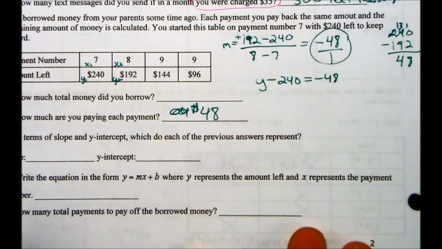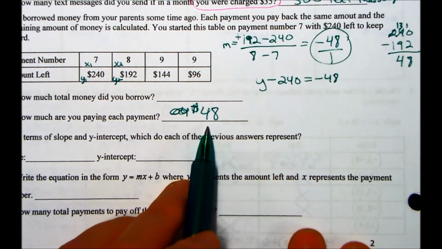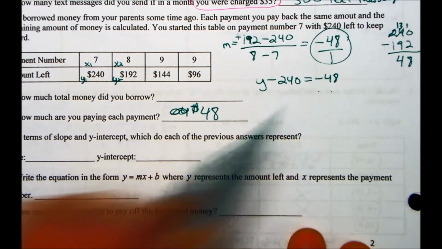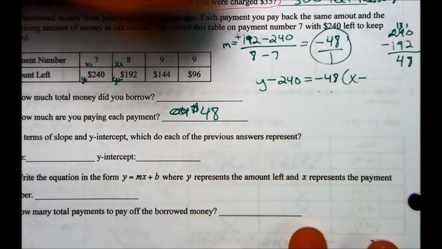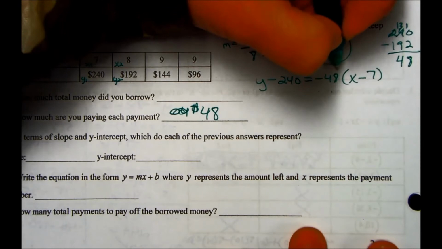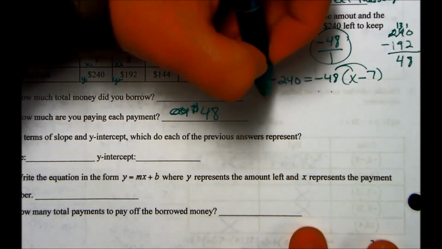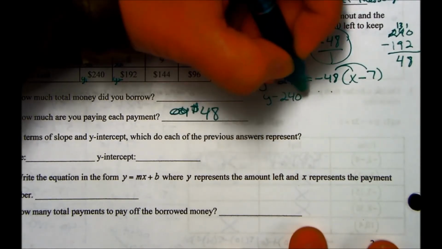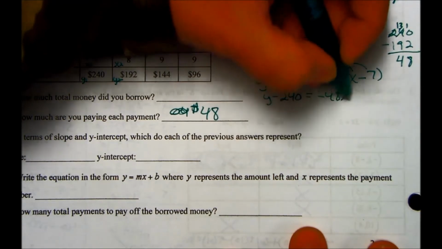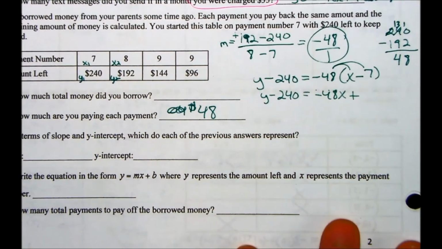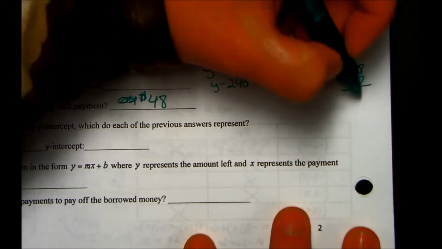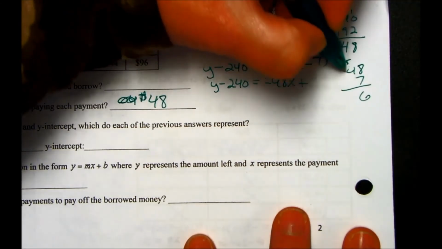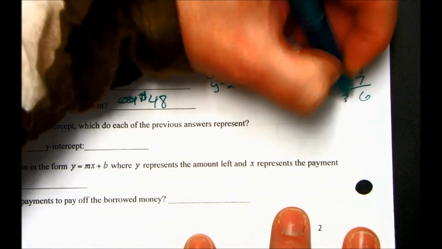So don't forget, even though we put 48 here, the slope is actually negative 48. And then x minus my x1, which was 7. So if I distribute, I will have y minus 240 equals negative 48x plus, more math over here off to the side, 48 times 7, 56, carry the 5, 28 plus 5 is 32.